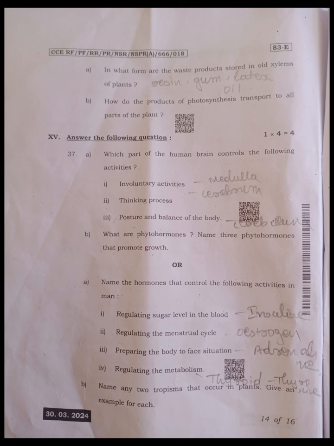In the next question, in what forms are the waste products stored in old xylem of plants? Wastes are stored in the form of resin, gum, latex or oil. And B, how are the products of photosynthesis transported to all parts of the plant? Products of photosynthesis are transported through the phloem.